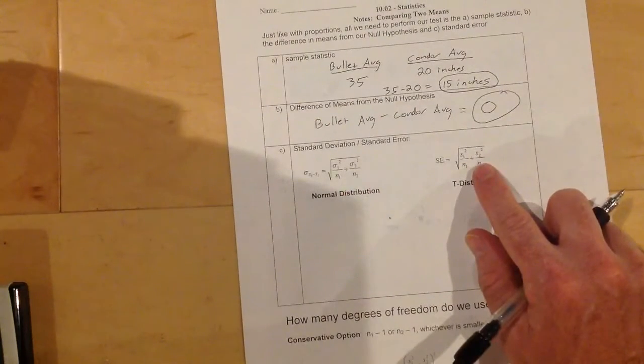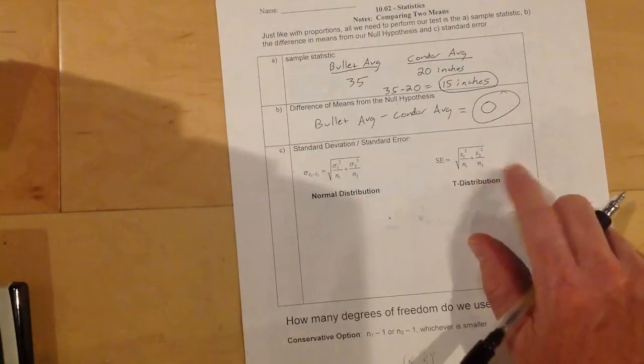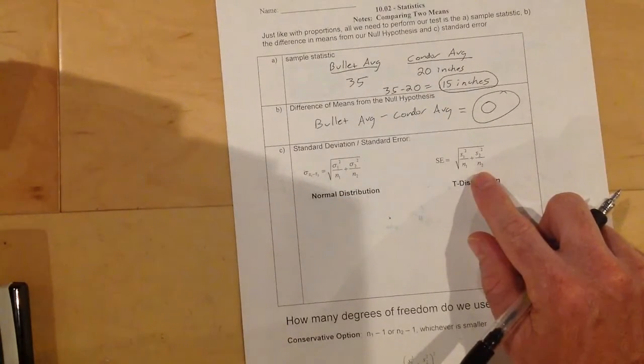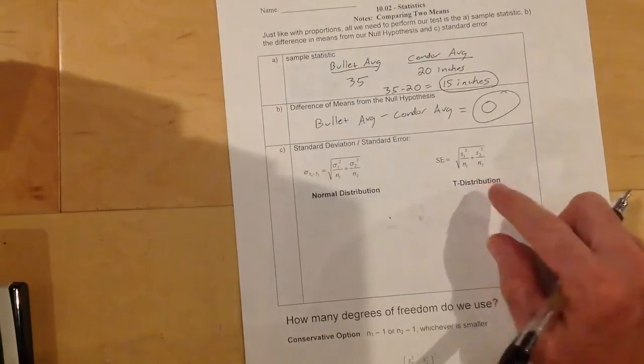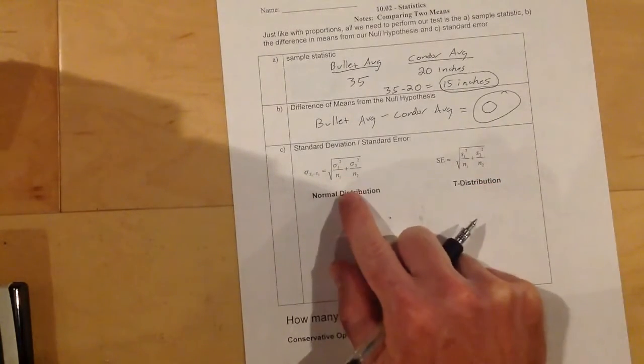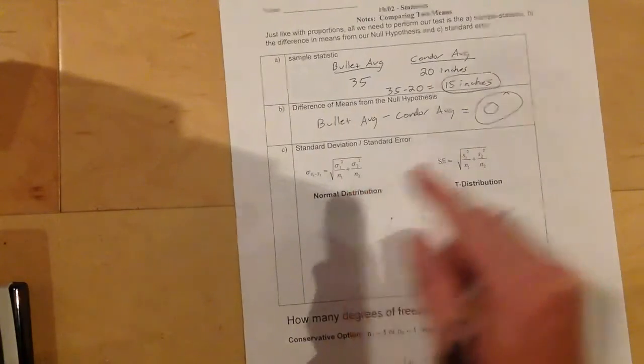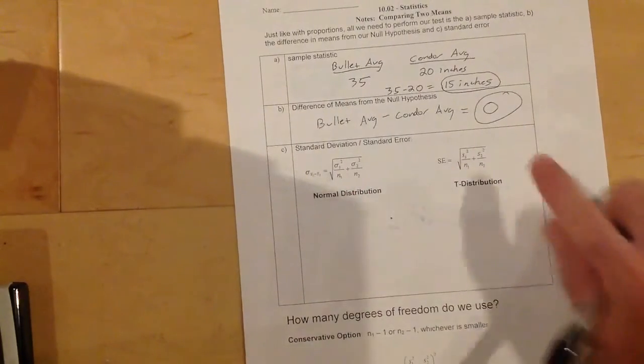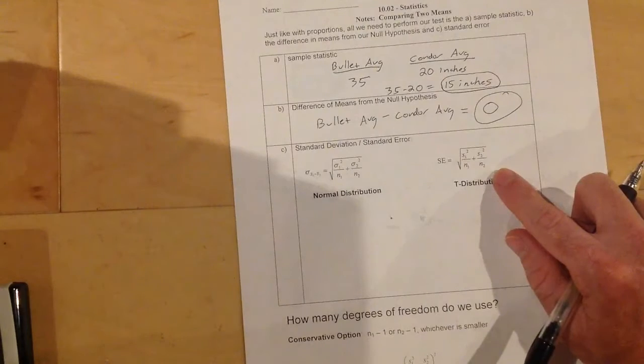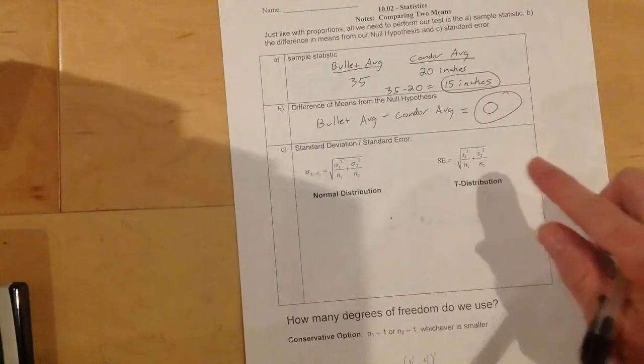Again, we never really have that information. All we ever have is the sample standard deviation. So we're going to use the t-distribution just like we have been for the last couple of units. All right. So again, this is in theory. If you had this information, we could use the normal distribution. But in reality, we never do. So we use the t-distribution here.